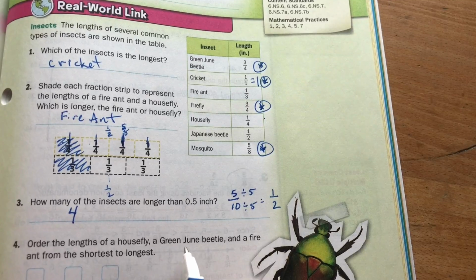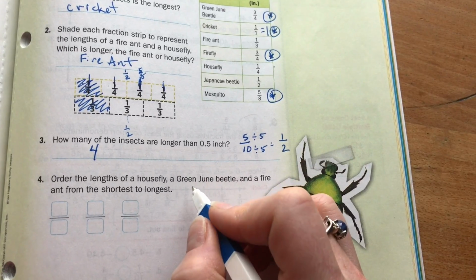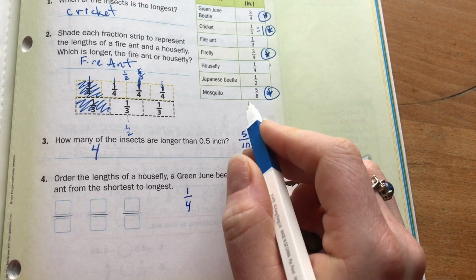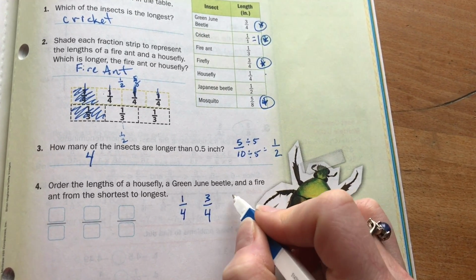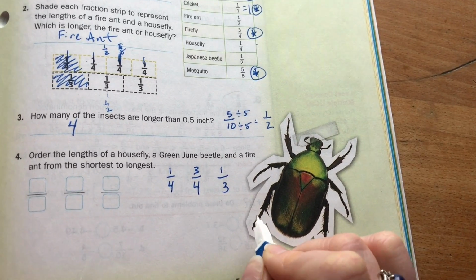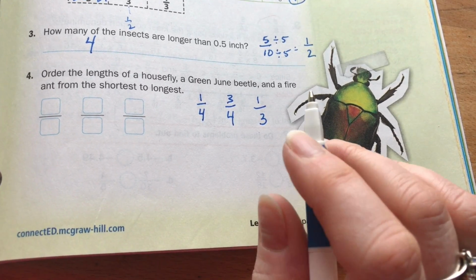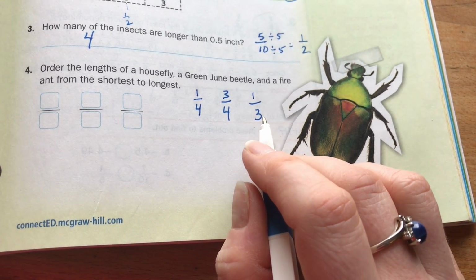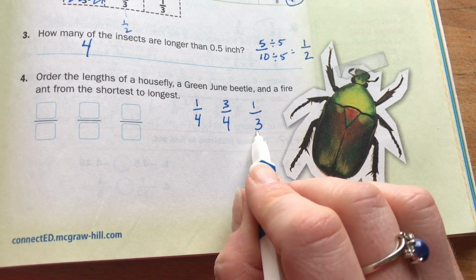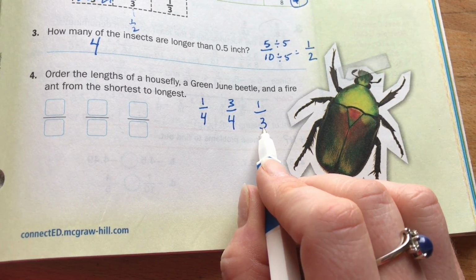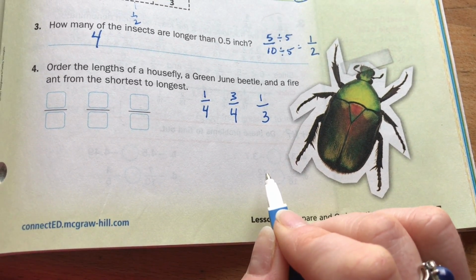Order the lengths of a housefly, a green June beetle, and a fire ant from shortest to longest. So the housefly is 1/4 of an inch. The green June beetle is 3/4 of an inch. And the fire ant is 1/3 of an inch. Now you remember to compare these fractions, you need to have the common denominator. So we need to find the least common denominator. So multiples of 3: 3, 6, 9, 12. 4 times 3 is 12. 3 times 4 is 12. We could turn all these into twelfths.